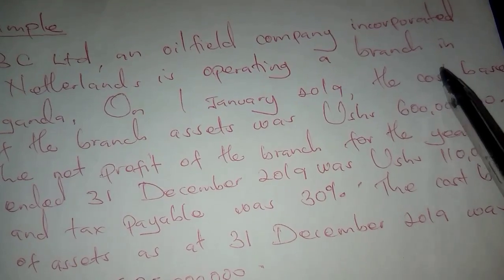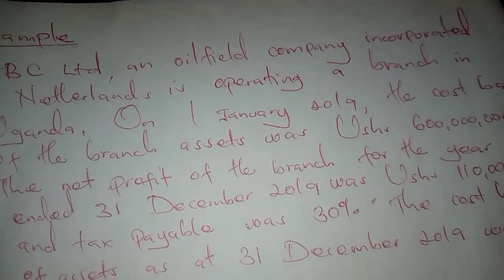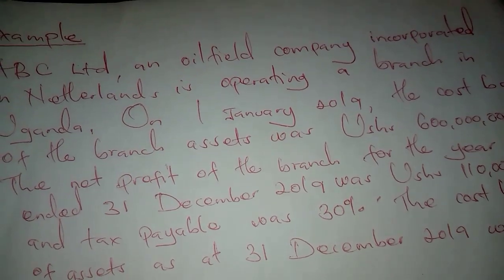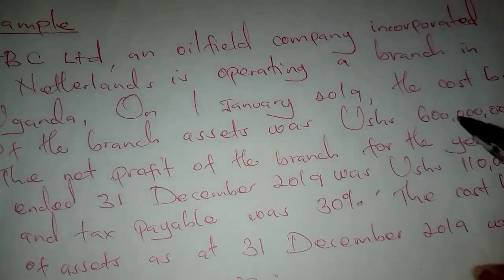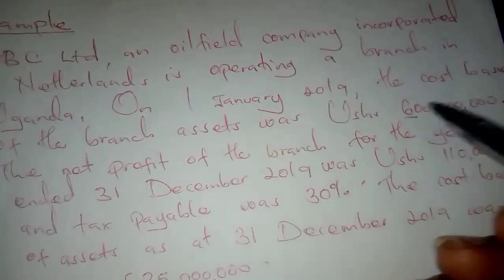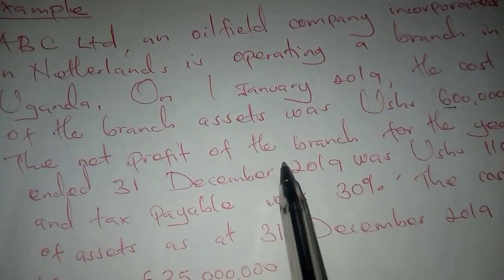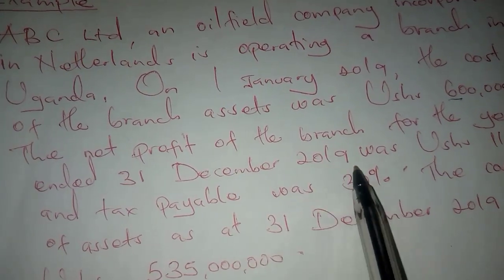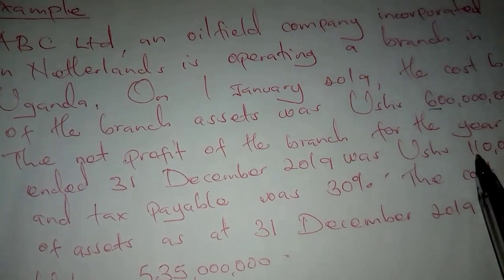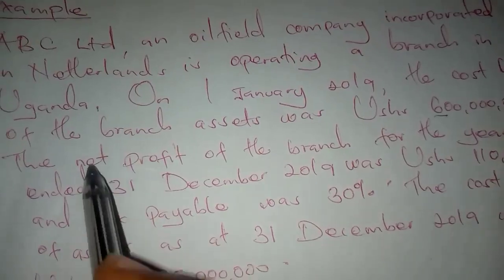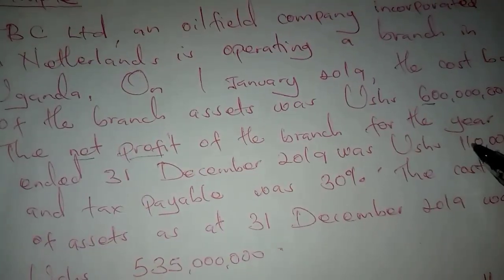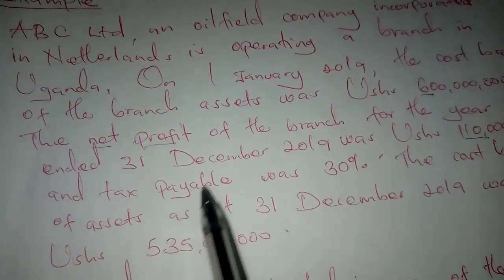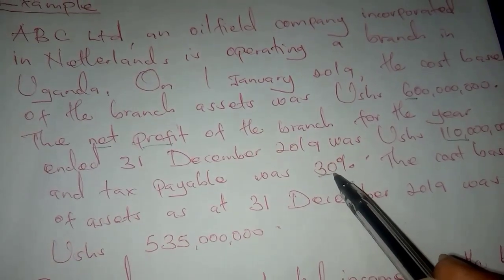So the net assets of the branch at the beginning of the year is 600 million. Then the net profit of the branch for the year ended 31st December 2019 was 110 million. This is the net profit. Then tax payable was 30%.